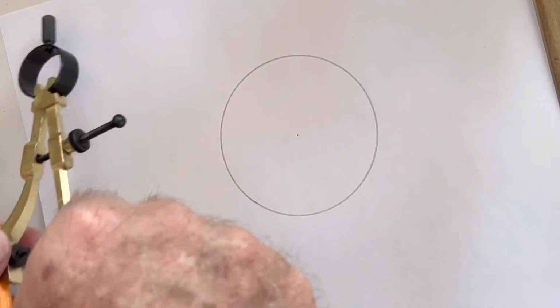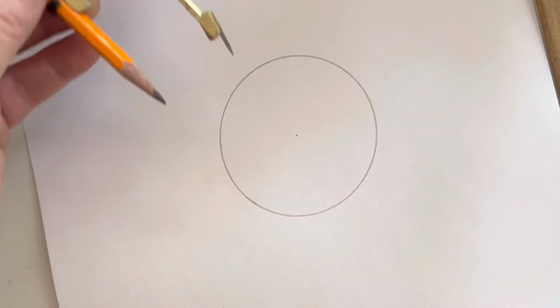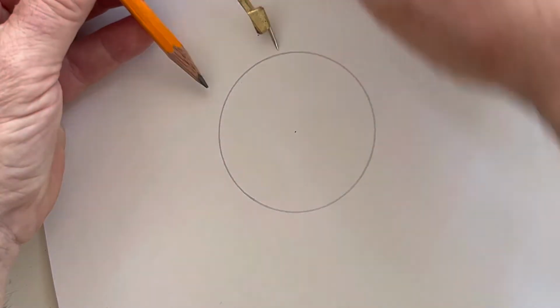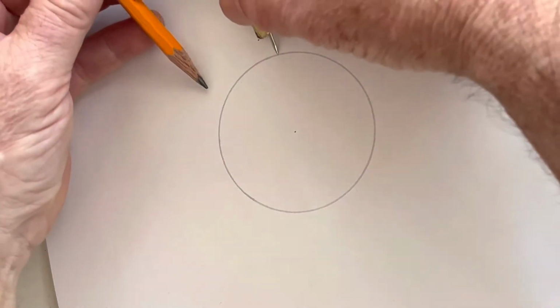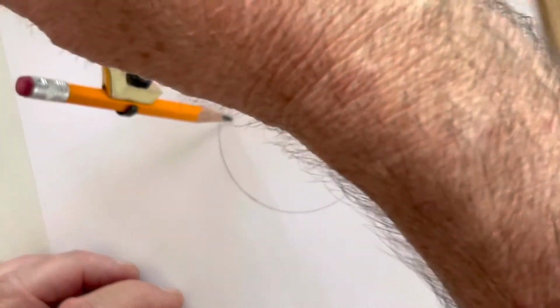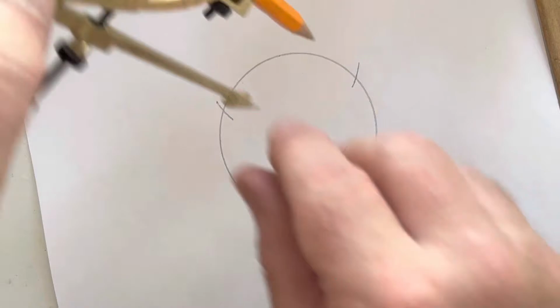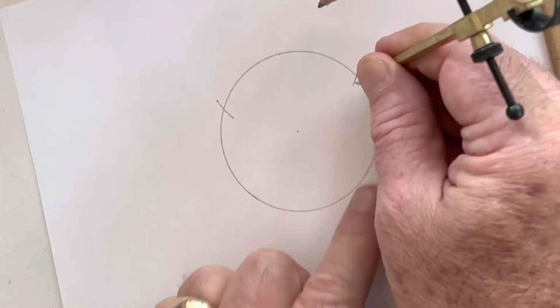Let's take the compass setting. We're not going to change it. This is a radius from this point to this point. I'm just going to set it at the top of the circle, put it on the line here. I'm choosing a point, and I'm going to make a mark with the pencil there, and a mark right here. Next, I come back and put the point back on this one.